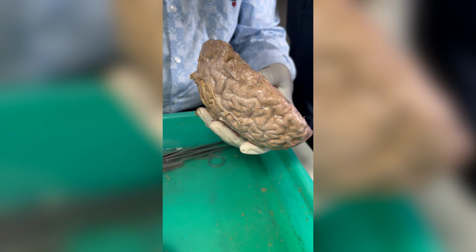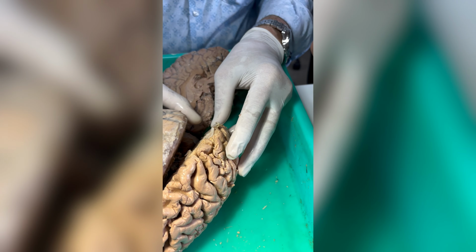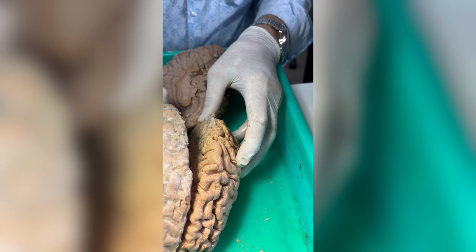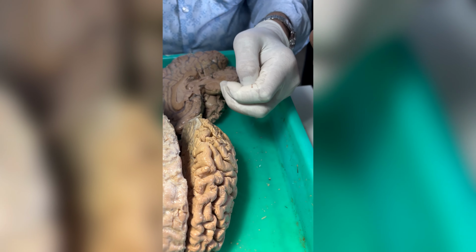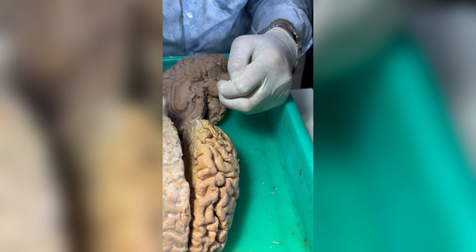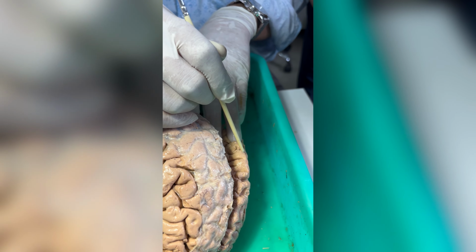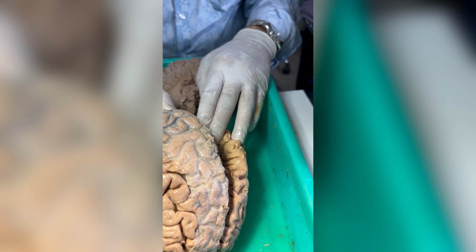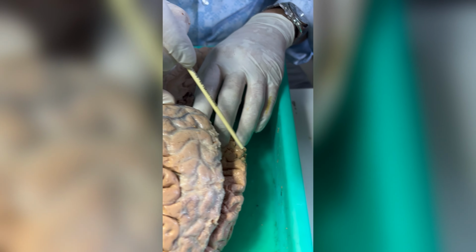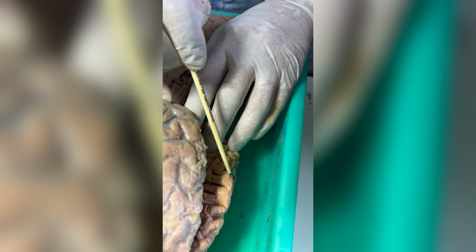Second point, the fissure which is running along the superolateral surface cutting the superomedial border, that should be roughly at an angle of 70 degrees with the superomedial border. Third point, identify a fissure which not only cuts the superomedial border but also extends to the medial surface. There may be other fissures present along the superolateral surface which are not extending. Identify a fissure which is extending, crossing the superomedial border and extending to the medial surface of the cerebrum.